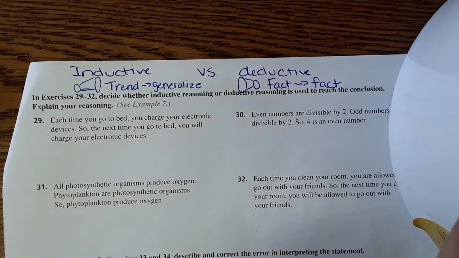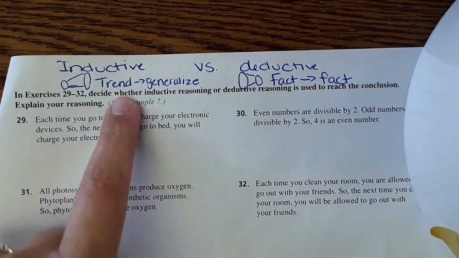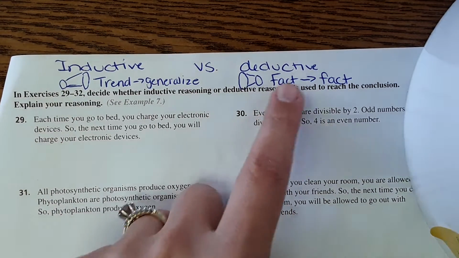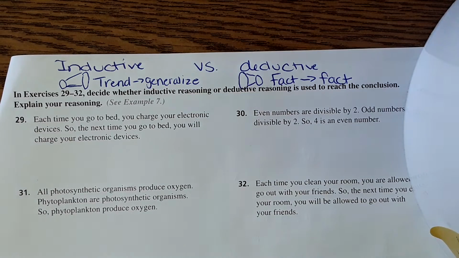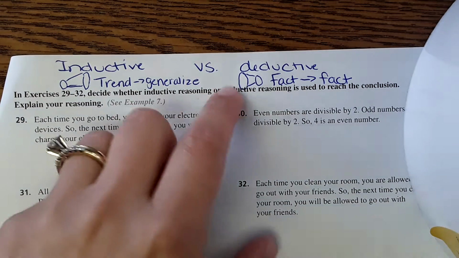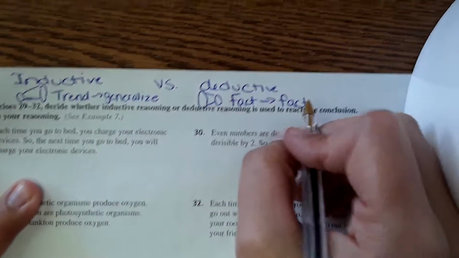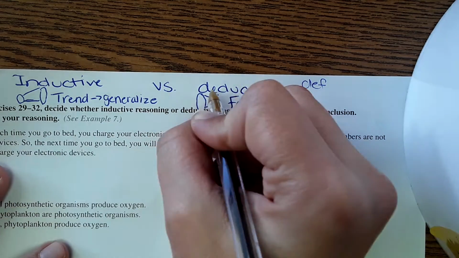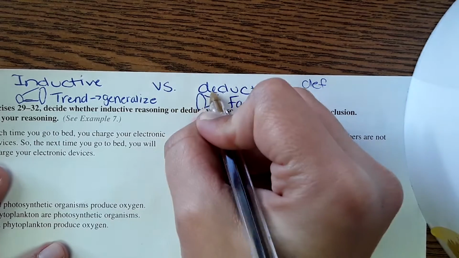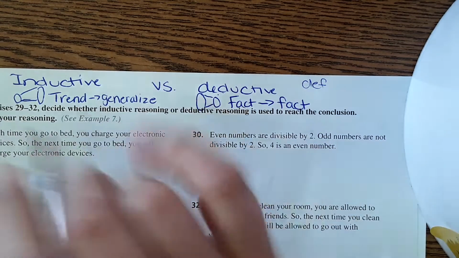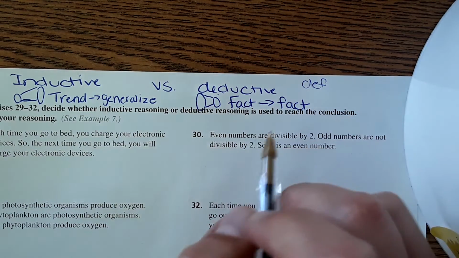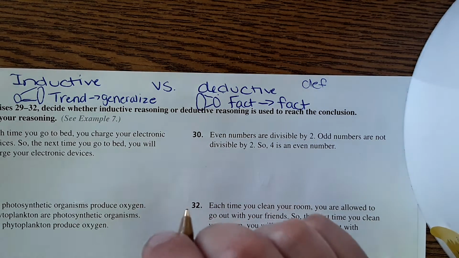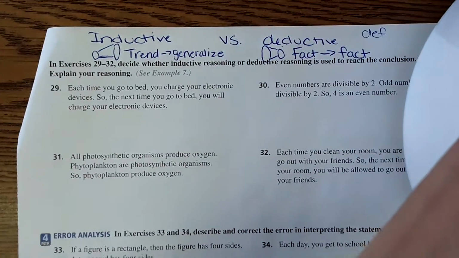So I was trying to think of a way that you could easily attach trend and generalize to inductive and then fact and fact to deductive. The only thing that I came up with, which might help you, would be D, E, F in the alphabet, just in order. We have D, E, F, and just kind of tying that to the F in fact, and then you can remember that deductive is the fact to fact one, and then inductive is the trend one. I think you'll find it easy once we look at the problems.